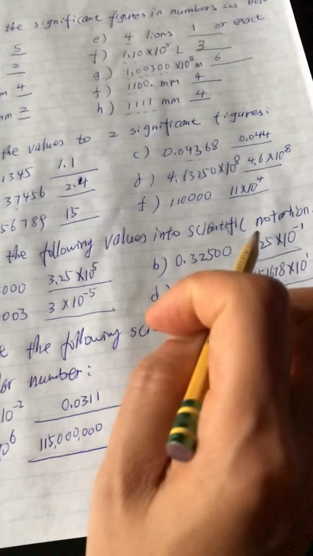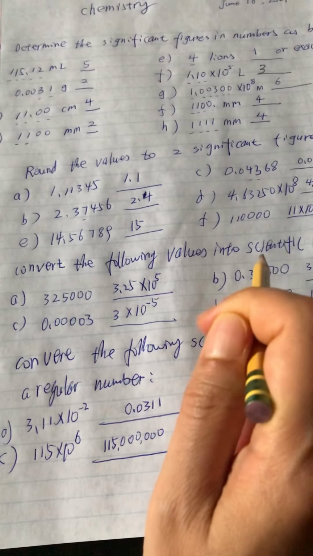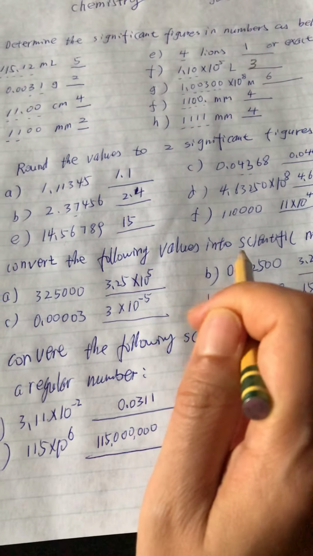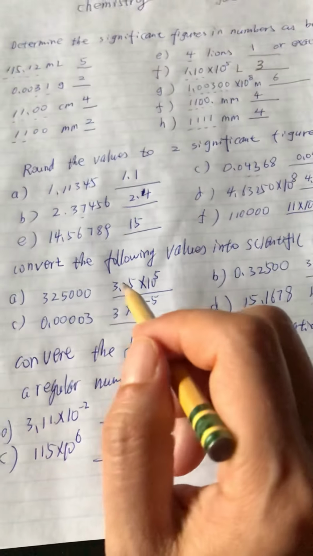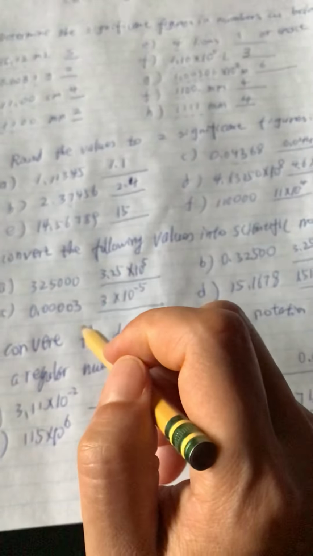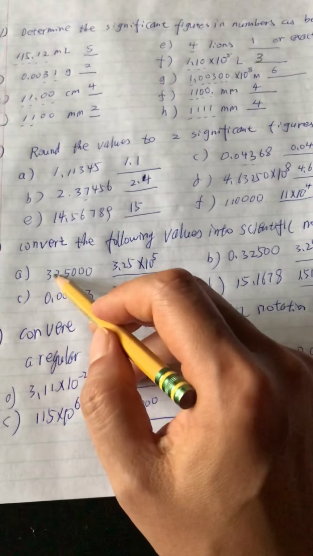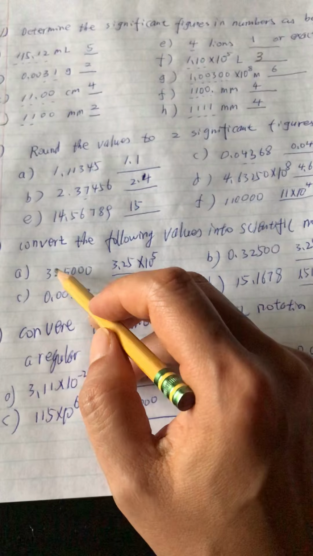But in this case, they didn't tell you how many significant figures you need. So you can keep 2, you can keep 3, you can keep 1. It depends on you.